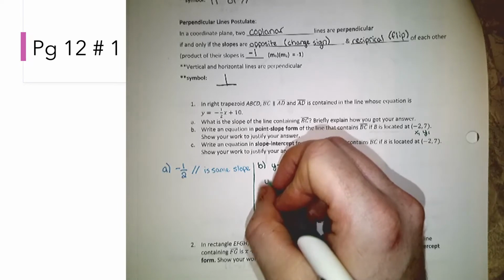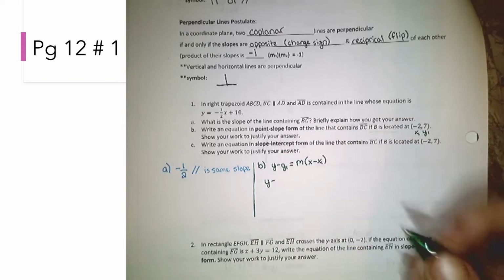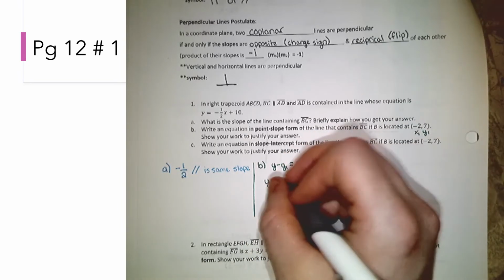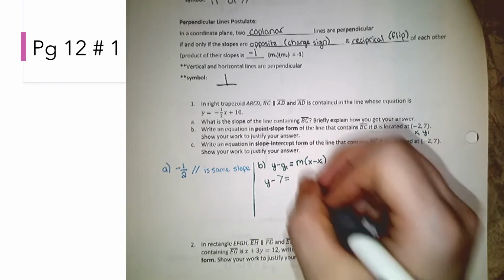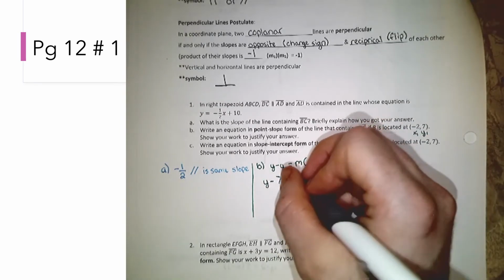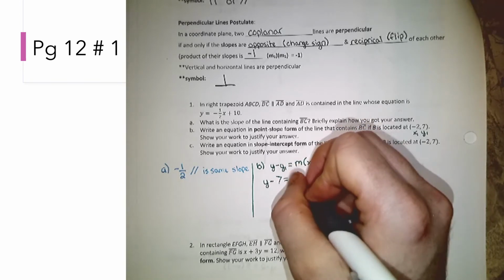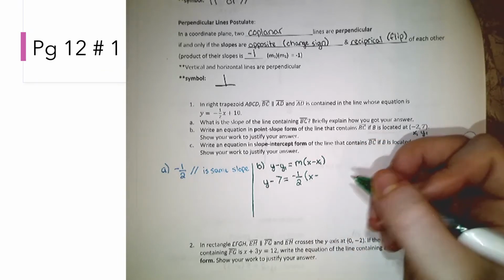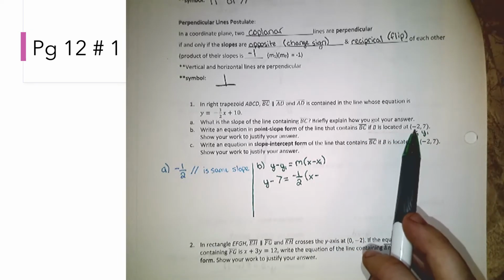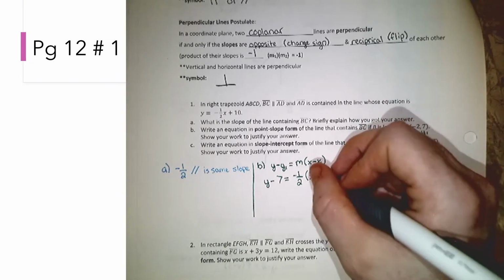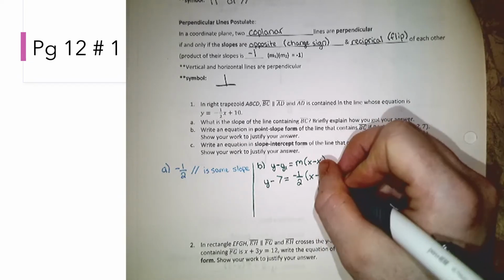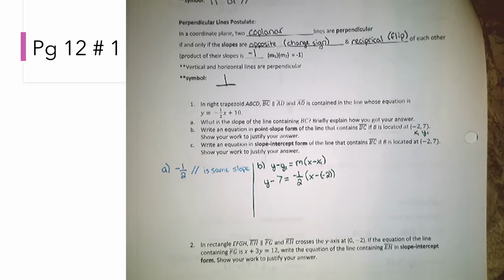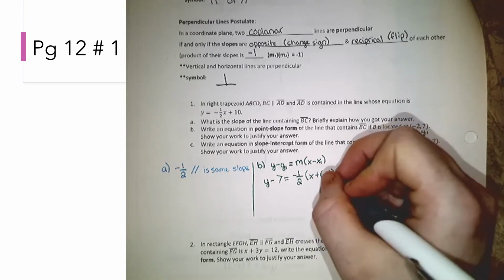So in this, we would have y minus 7 equals, now the slope has to be the same, so negative 1/2 times x minus, now it's minus a negative 2. So what happens when it's minus a negative? Well, the sign has to change to positive.